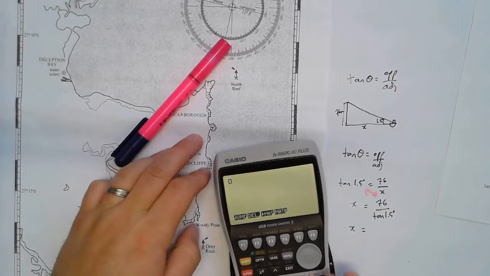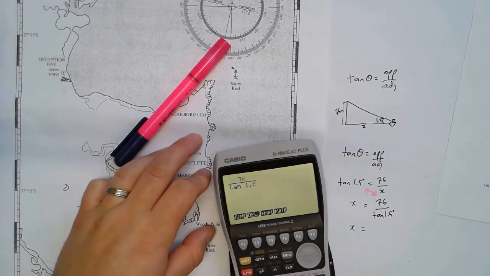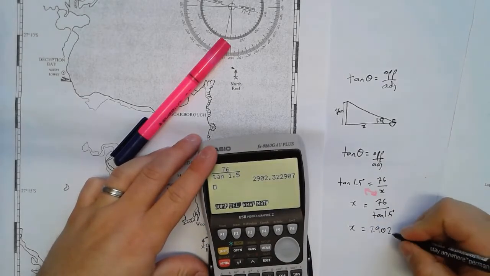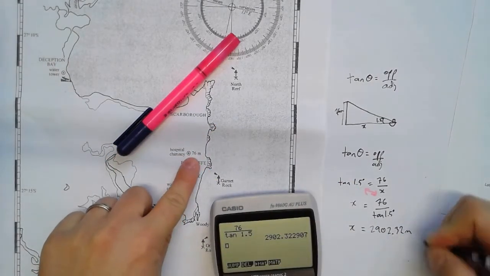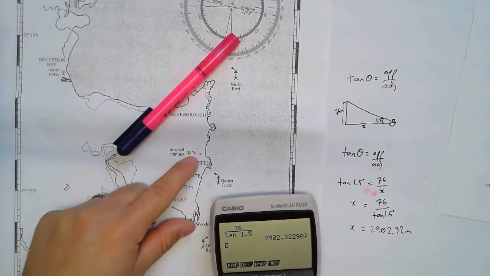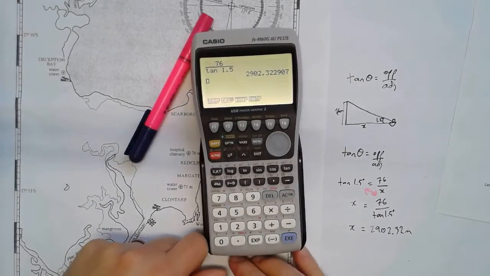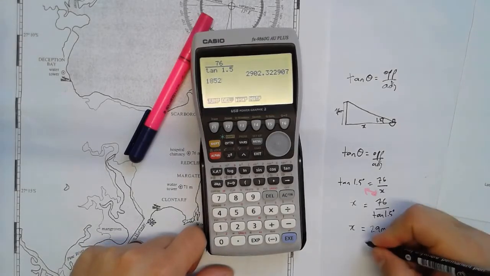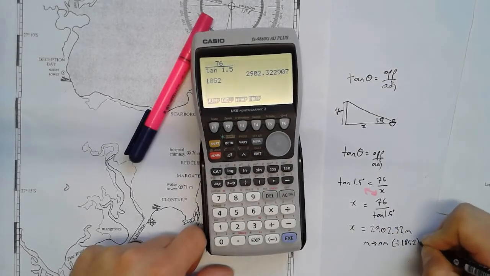Plug it in. 76 on tan 1.5 is 2902.32. Remember, the height was in meters, so this is in meters. Now that's not super good for us on the chart because we need to use nautical miles. So remember, there's 1852 meters in a nautical mile. We're just going to divide this number. So going from meters to nautical miles is divide by 1852.